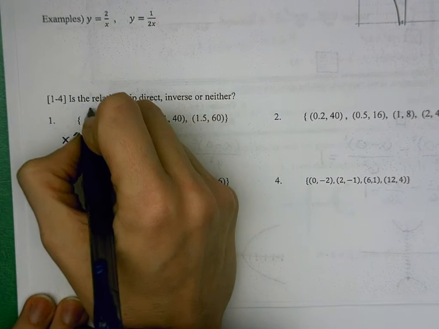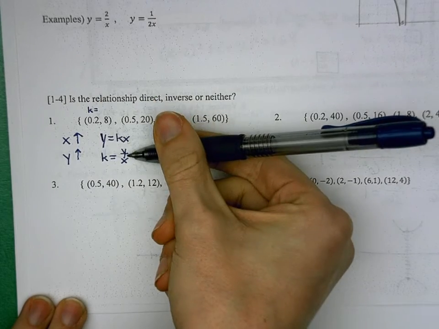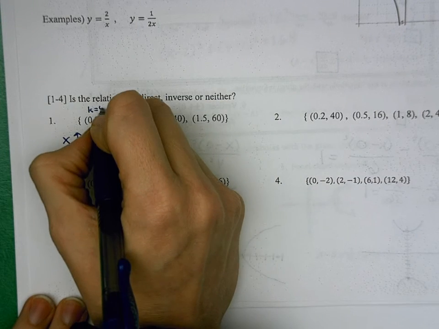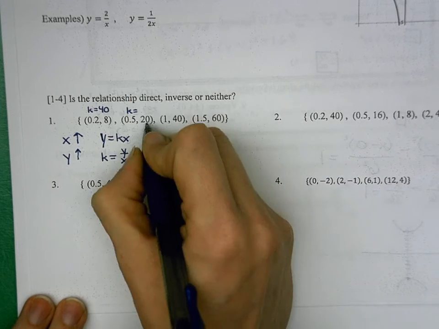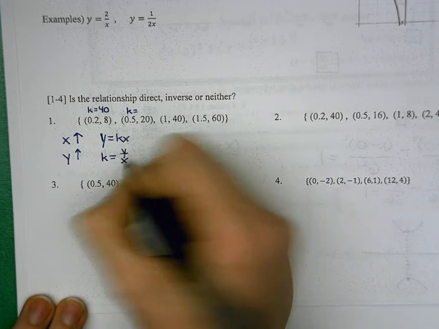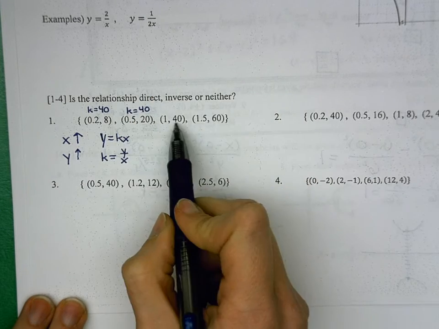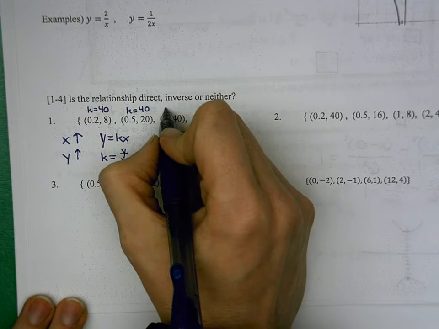So for this first one, we're going to do 8 divided by 0.2, which is 40. And then same thing here, k equals 20 divided by 1/2, which is 40. 40 divided by 1, which is 40.